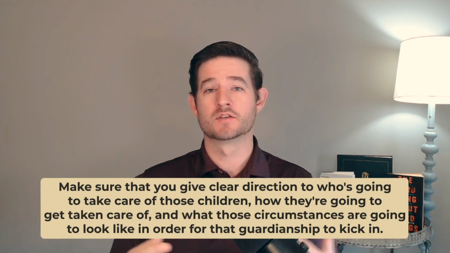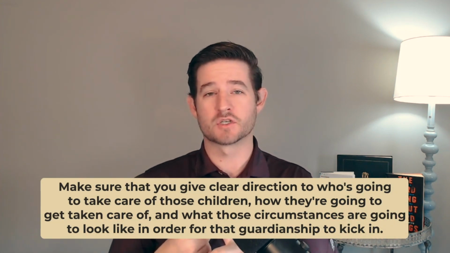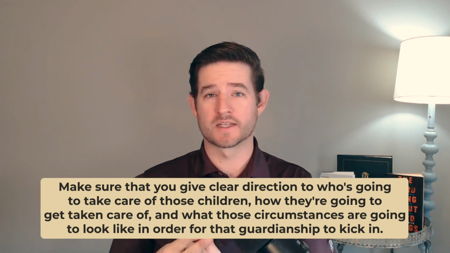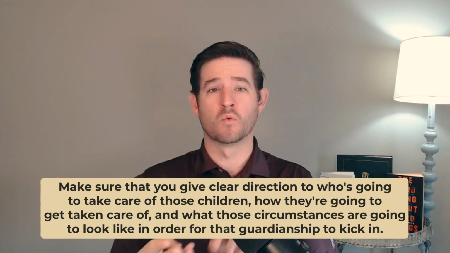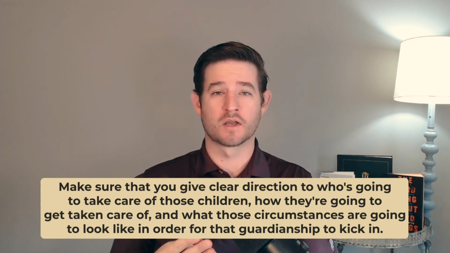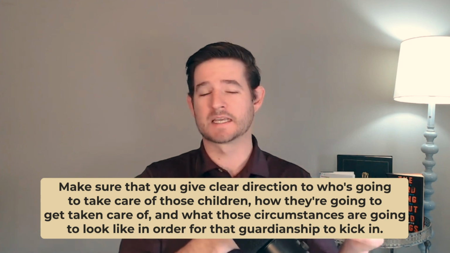And if you fall into any of those three buckets, you've probably seen the joy and care that a parent has for their child. One thing that's very important in core estate planning documents is to make sure that you give clear direction to who's going to take care of those children, how they're going to get taken care of, and what those circumstances are going to look like in order for that guardianship to kick in.